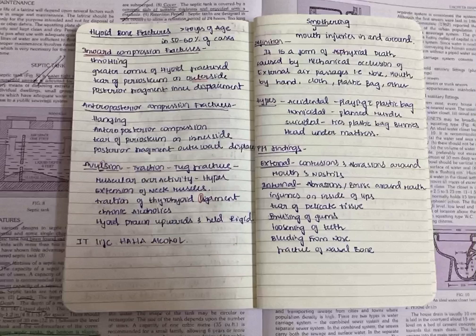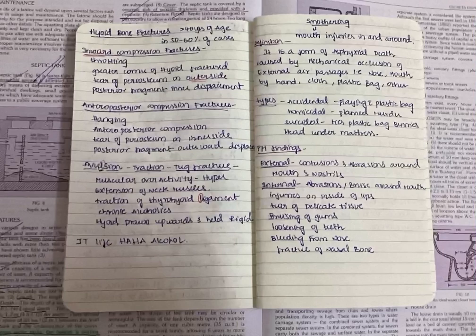So have a mnemonic to remember this. IT life is full of fun, they drink alcohol. IT reminds me of inward compression fractures, seen in throttling. Fun reminds me of haha, right? HA, anterior-posterior compression fractures, seen in hanging. And the third, alcohol, reminds me of avulsions because it is seen in chronic alcoholics. So this is about hyoid bone fractures.